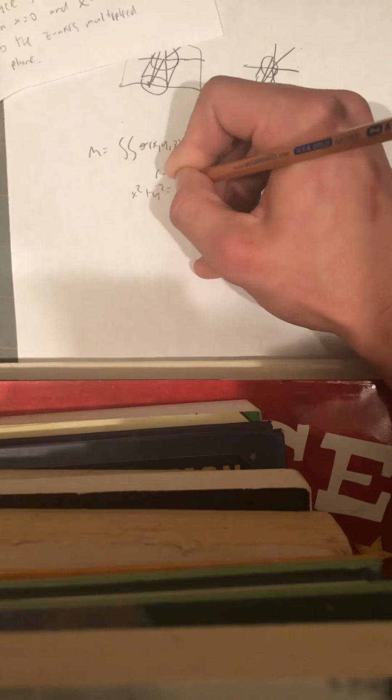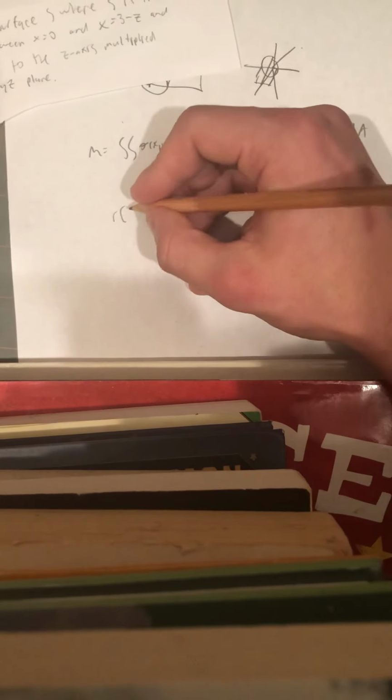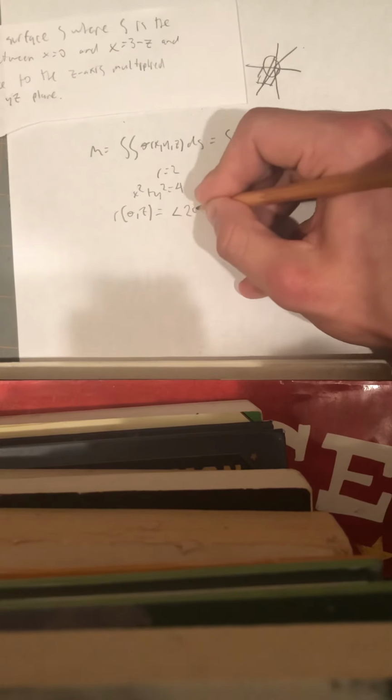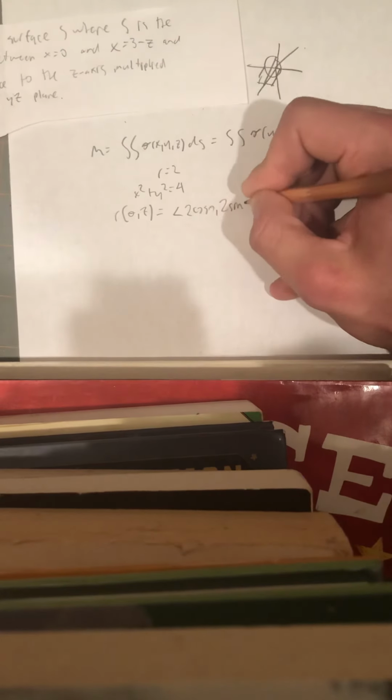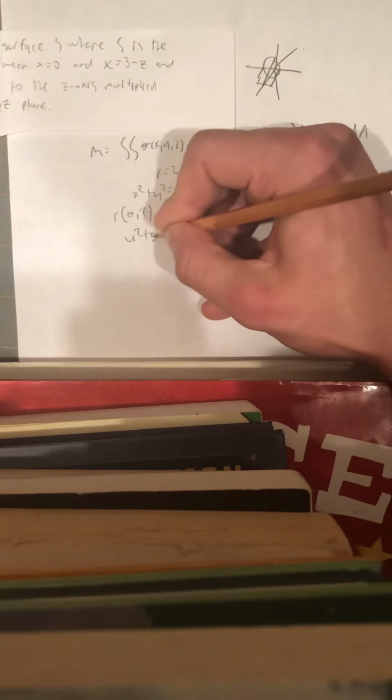Anyways, we obviously need to reparameterize this. y squared plus z squared equals 4, so obviously this has radius 2. It's a cylinder. How would we usually do this? If this was x squared plus y squared equals 4, how would we reparameterize this? Well, this would be easy. This would just be cylindricals, theta and z. And we'd make this 2 cosine theta, 2 sine theta, and z. However, this is y squared plus z squared equals 4.